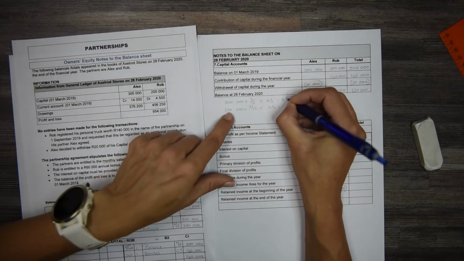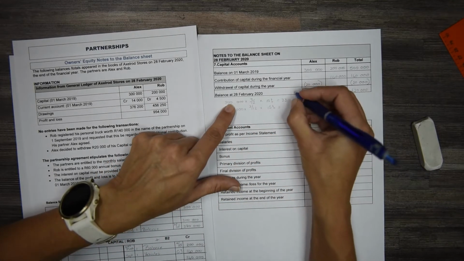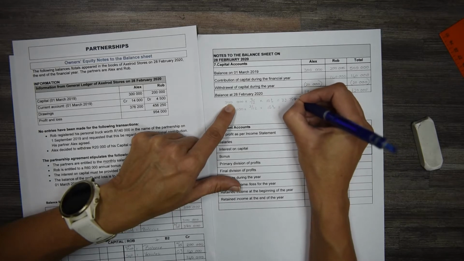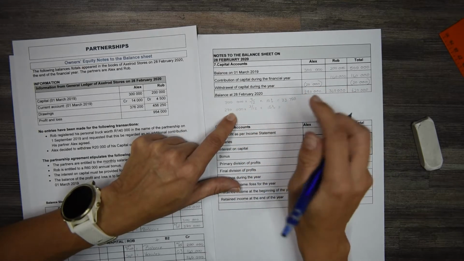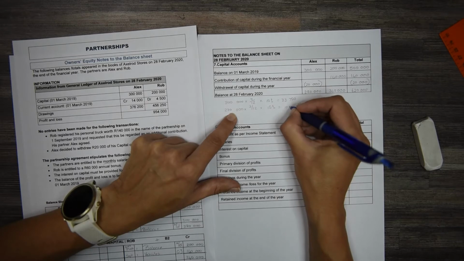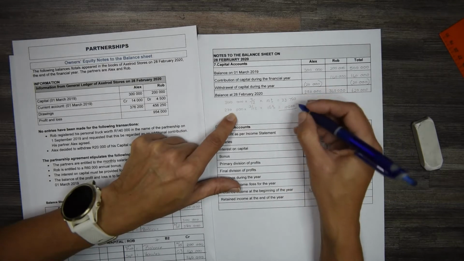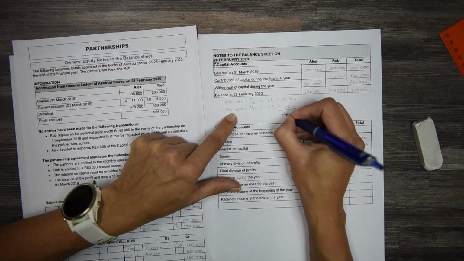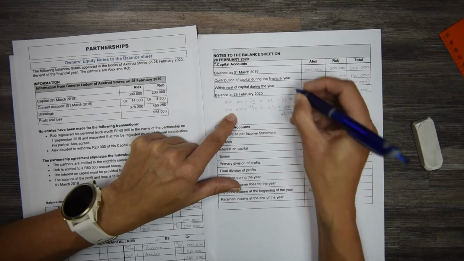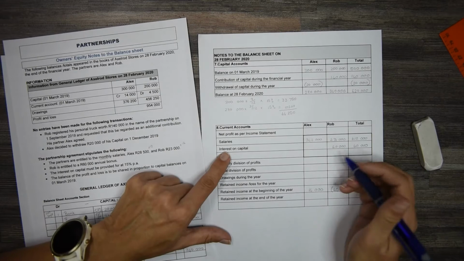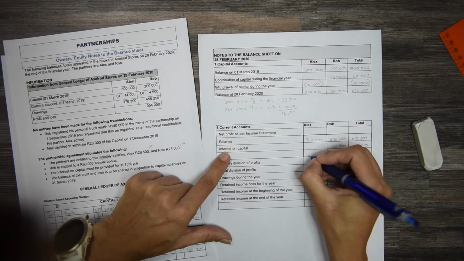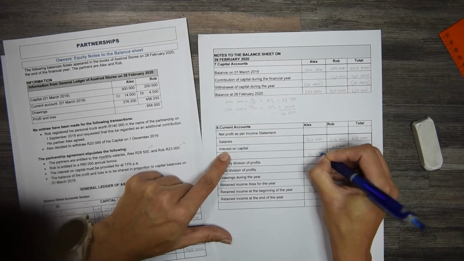If I do that calculation, it will give me 33,750. And if I do this calculation, it will give me 10,500. I then add those two amounts together to give me Alex's interest on capital. And I can record it over here, 44,250.